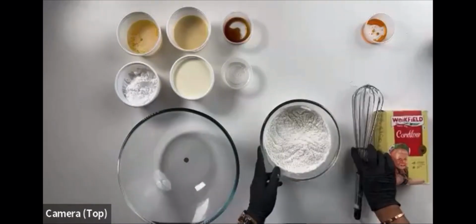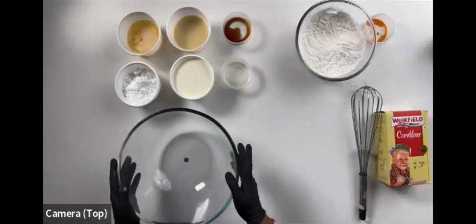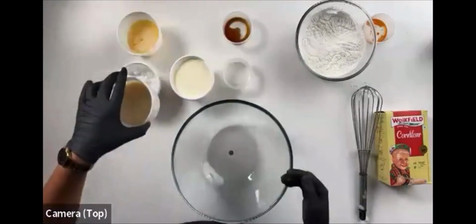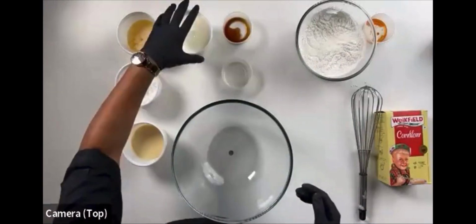Mix it up and keep it aside. And now we will move into the wet ingredients. So when it comes to wet ingredients, we always start with a thicker element. So the thicker ingredient is condensed milk here.